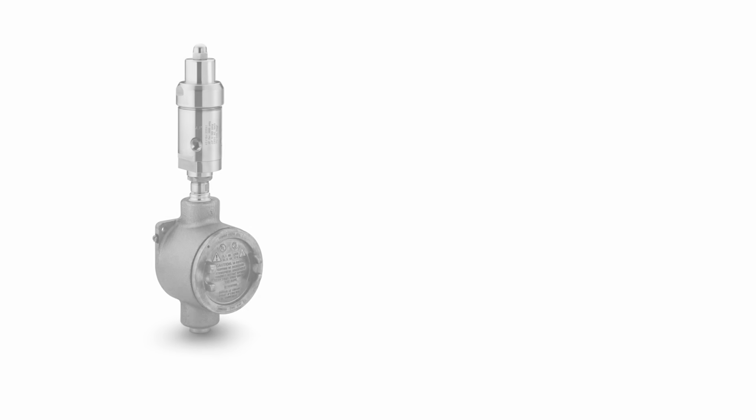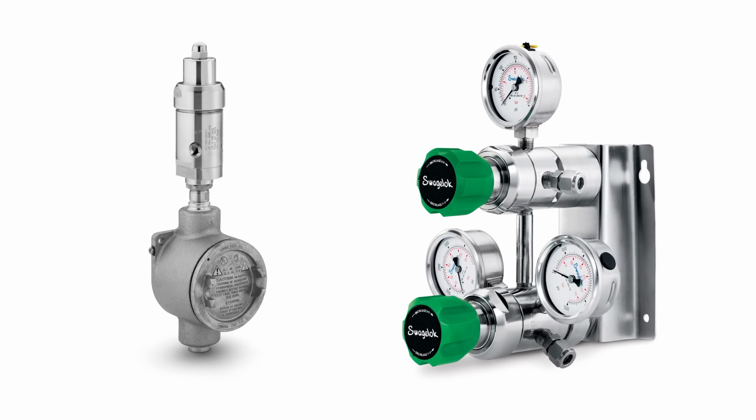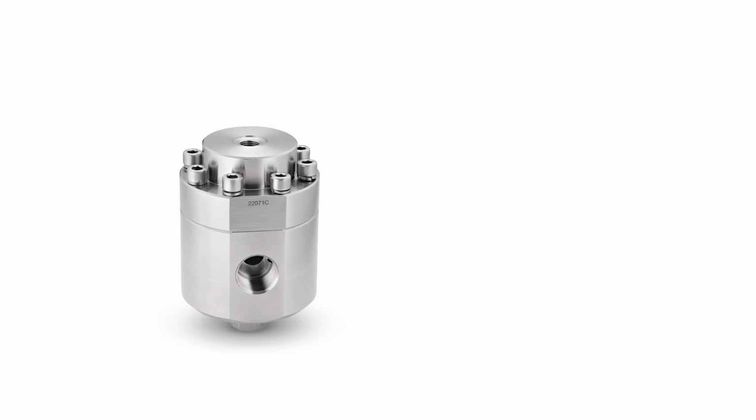Specific to those styles, you have vaporizing regulators. There's changeover regulators. You can have a higher sensitivity by having larger diaphragms. And then from a loading standpoint, you have dome-loaded versus spring-loaded options.